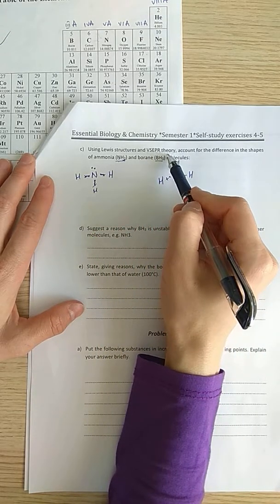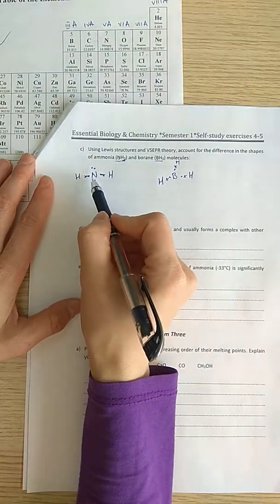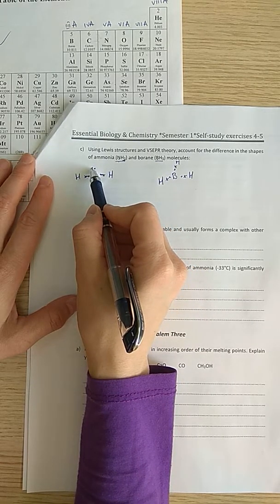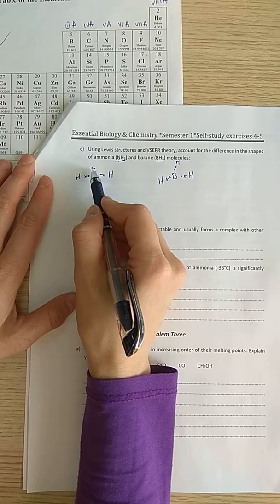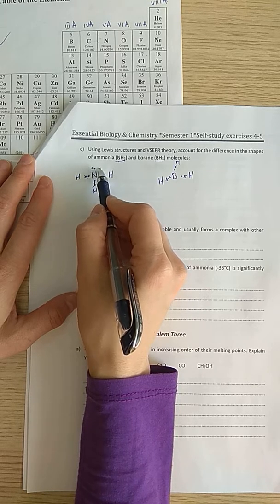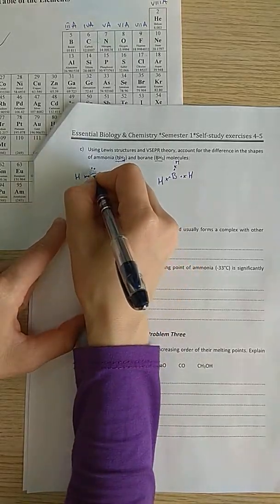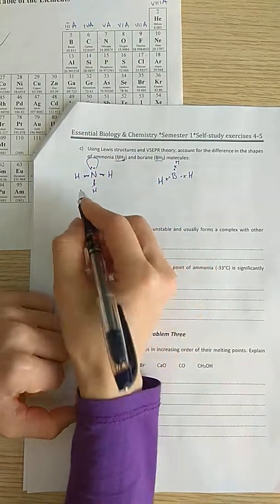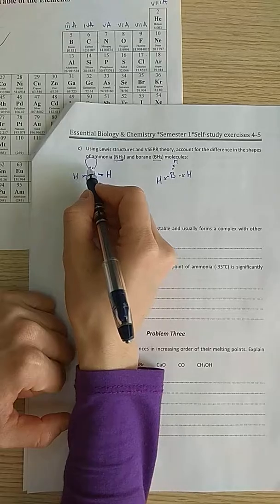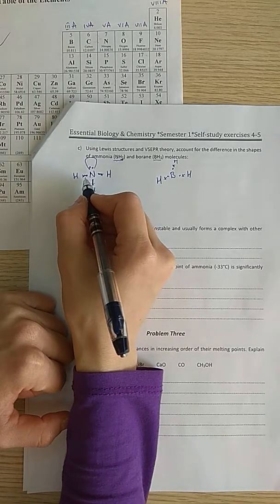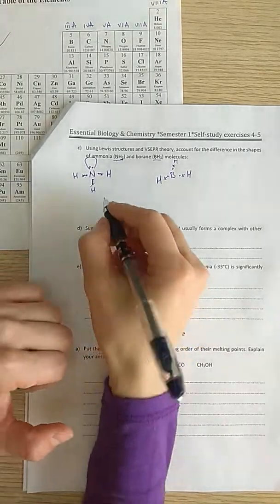So according to this theory, the electron pairs will place themselves in such a way to minimize repulsion between each other because they have negative charge, and we know the same charge will repel each other. Okay, and we know that a lone pair has a greater repulsion effect than the bonding pairs, so the lone pair will push the bonding pairs towards the bottom.